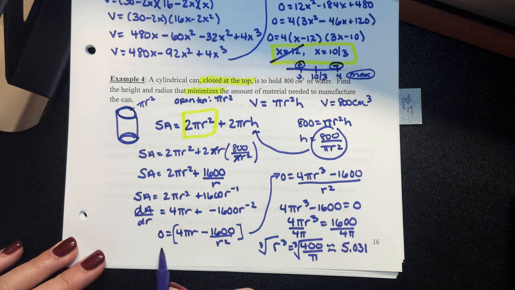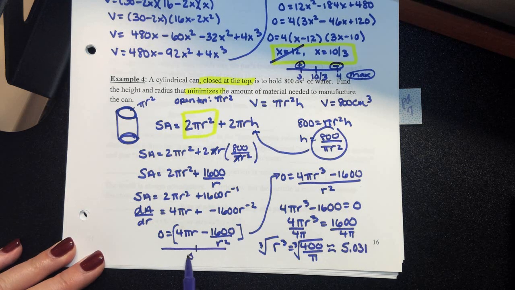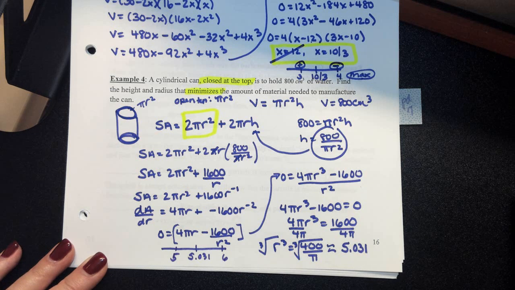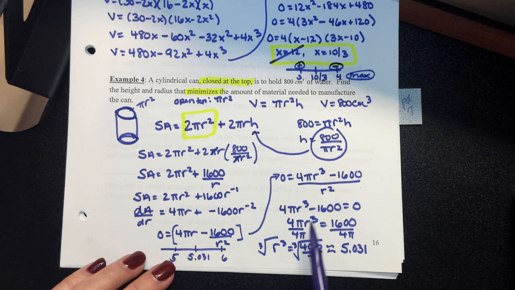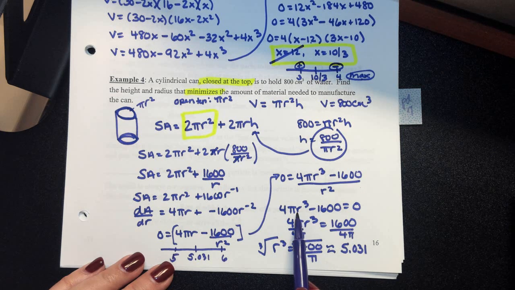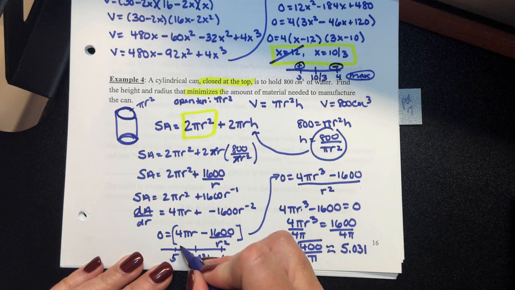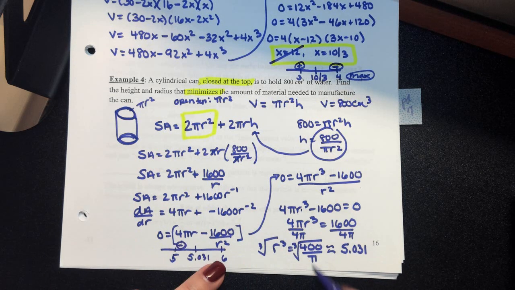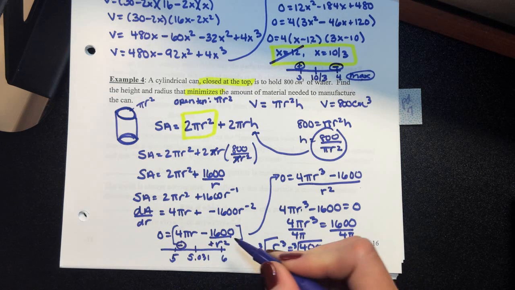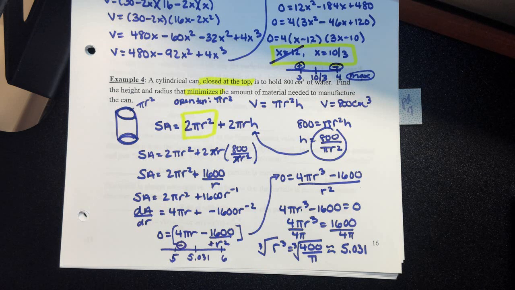So again, I want a minimum. So I can plug this in my number line, do my number line test. So again, when I plug in a 5, I know that this is going to be 5 cubed is 125 times pi times 4 minus 1600. That's going to give me a negative. This is going to give me a positive. So it is indeed going to be a minimum.